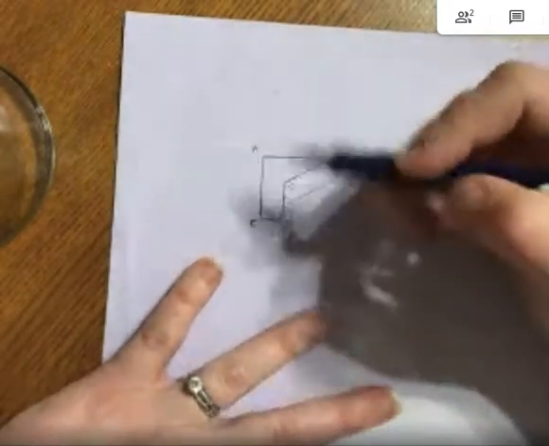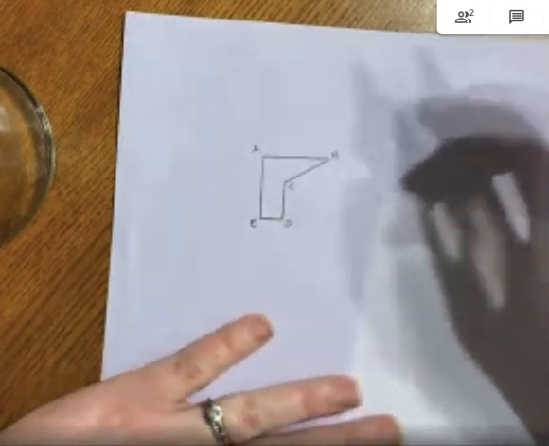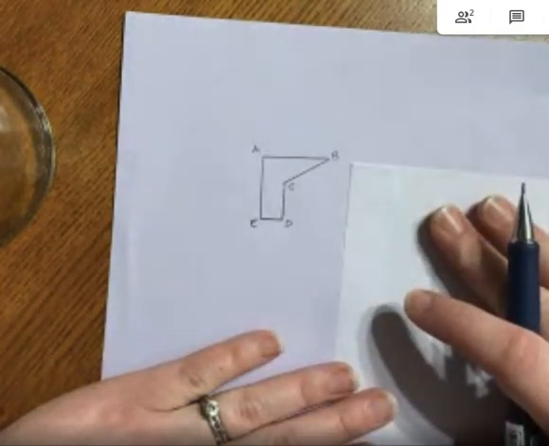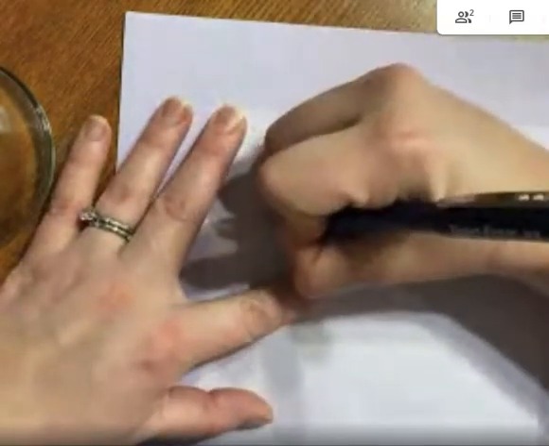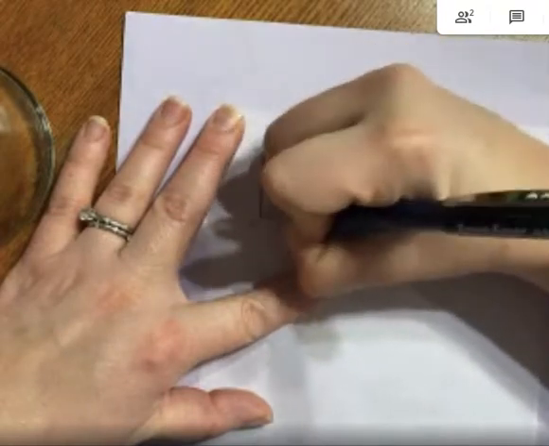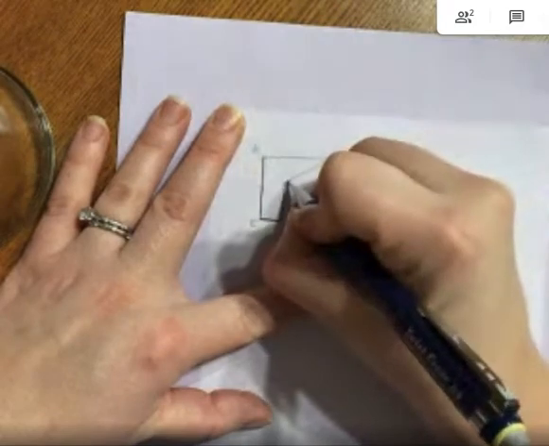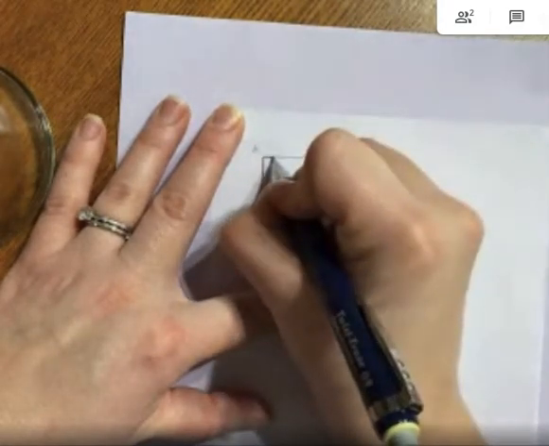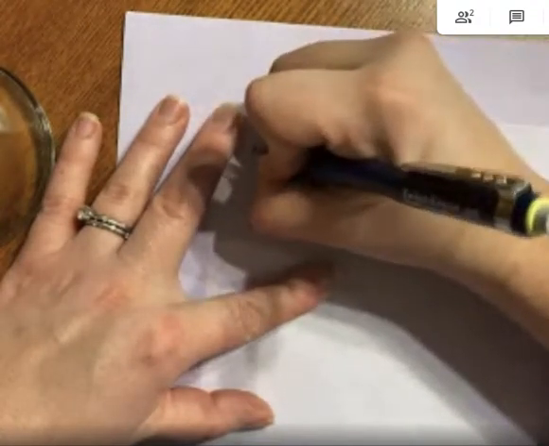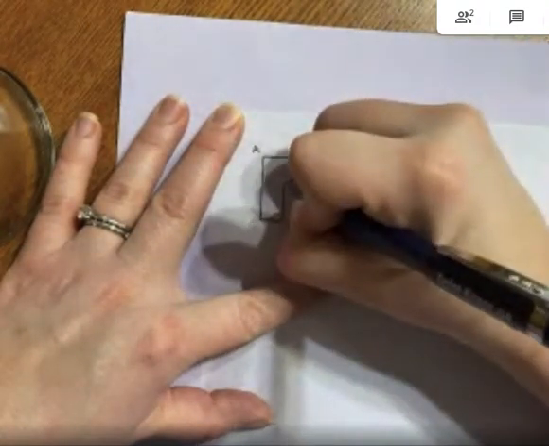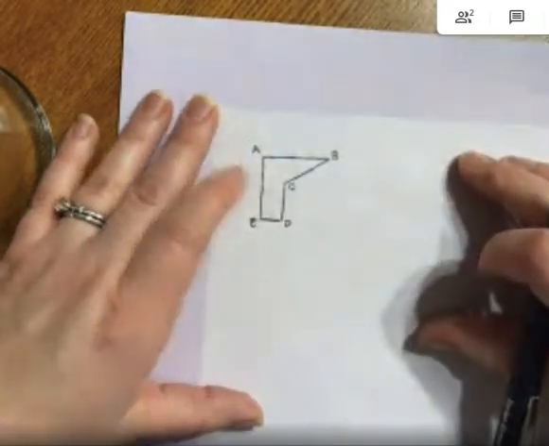Let's start. So I have this shape here, A, B, C, D, E. I have my patty paper here. My very first thing that I'm going to do is I'm going to trace my shape very heavily on this patty paper. I'm going to try to be as careful about it as possible. And I'm going to label a couple of these points. Actually, I'm just going to label them all, so that way I know how this shape is supposed to go.